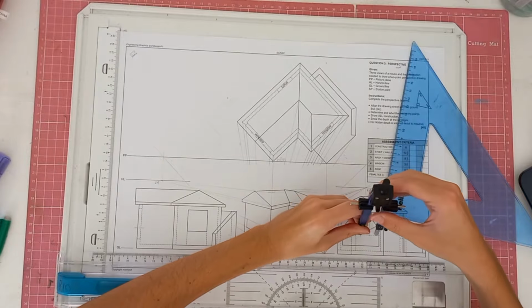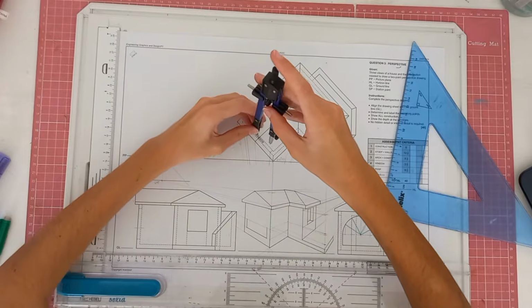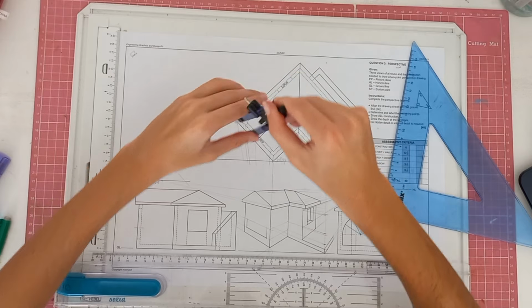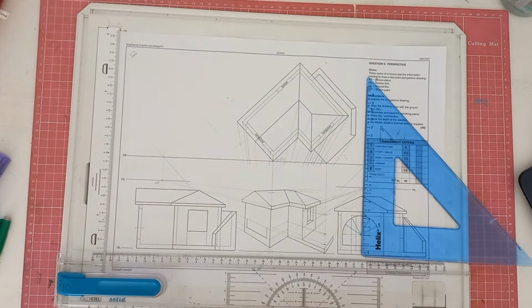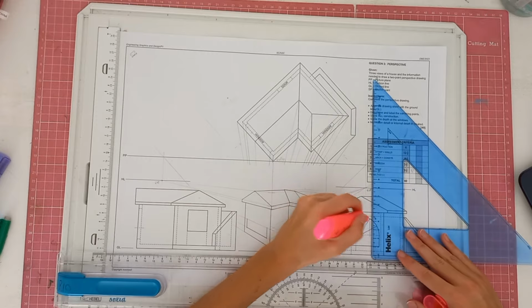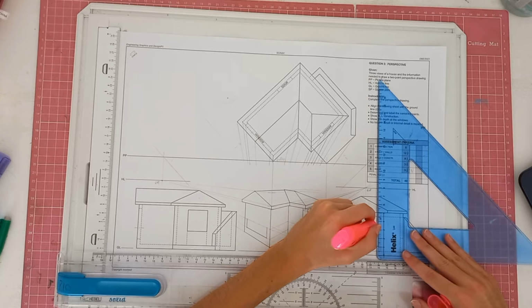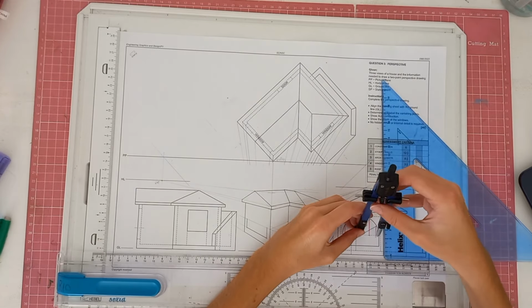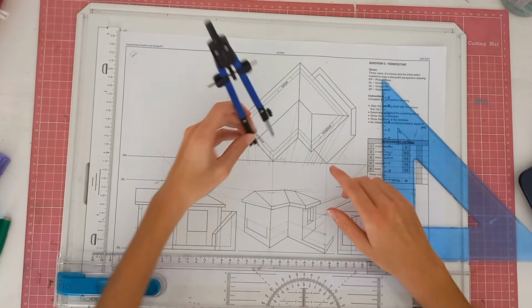And then I'm measuring to this point here, making a line and making a line. Okay, so now before I continue, let me just highlight what I did here. So I brought these lines down, and then I took my compass in the middle and I measured to each of these lines and then brought them here.